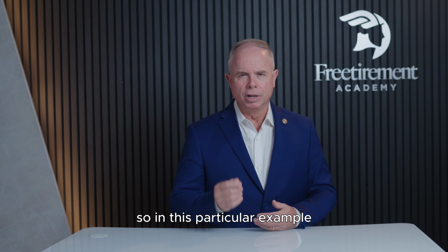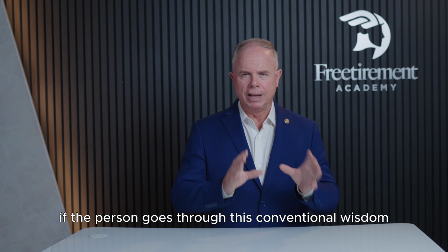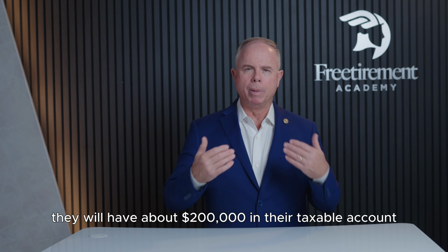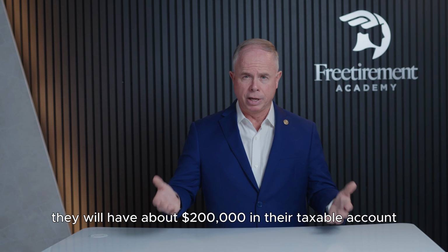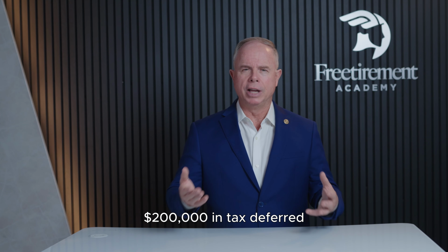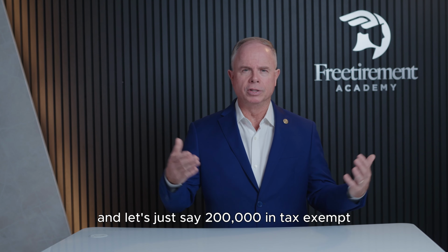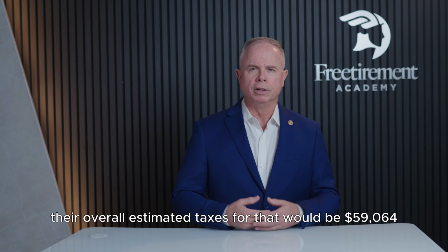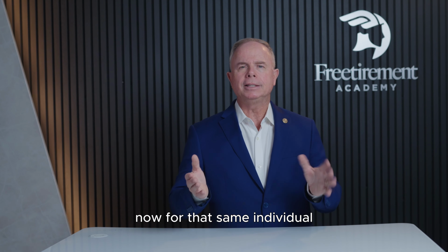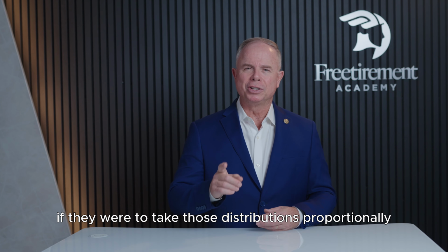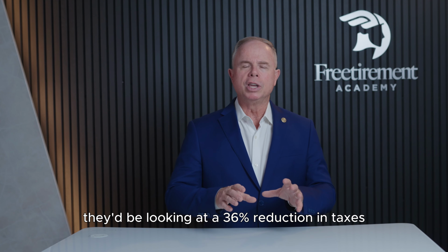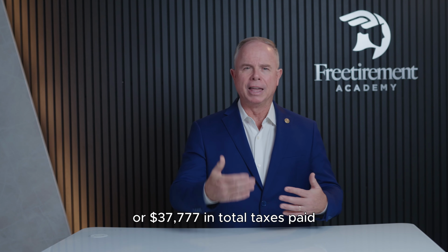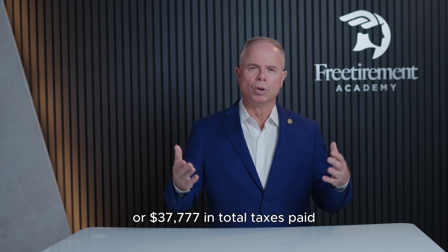So in this particular example, if the person goes through this conventional wisdom that suggests spending taxable assets first, they will have about $200,000 in their taxable account, $200,000 in tax deferred, and let's just say $200,000 in tax exempt. Their overall estimated taxes for that would be $59,064. Now, for that same individual, if they were to take those distributions proportionally, they'd be looking at a 36% reduction in taxes, or $37,777 in total taxes paid.